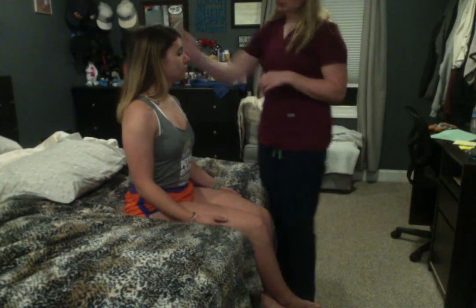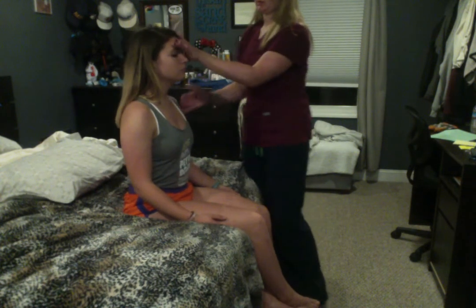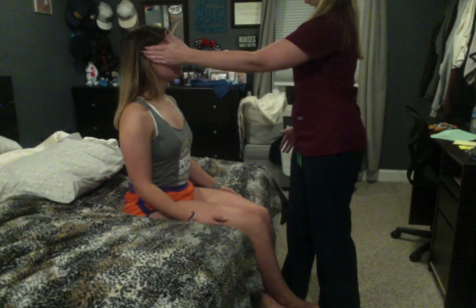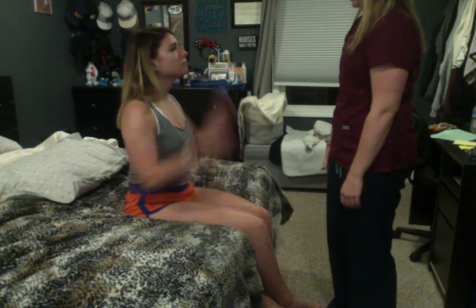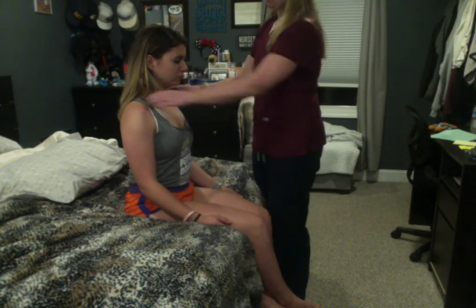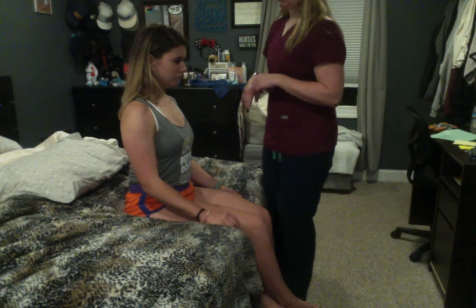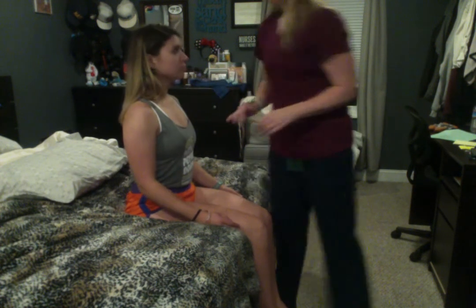And then against resistance, I'm going to have you push your head back and push your head forward. And then against my resistance. Good. And then moving on to shoulders, I'm going to have you lift your shoulders up. Actually, I'll just do it first. And then down. And now against resistance. Good. And now you're going to rotate your shoulders forward and backwards. Any pain with that? Good.